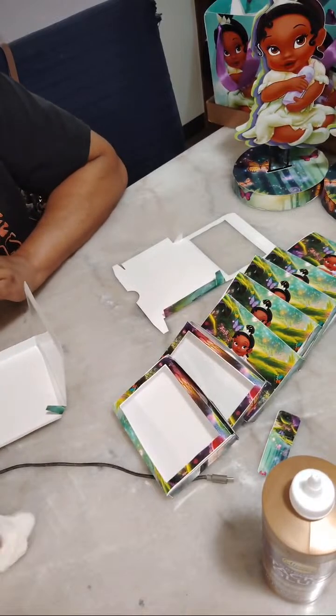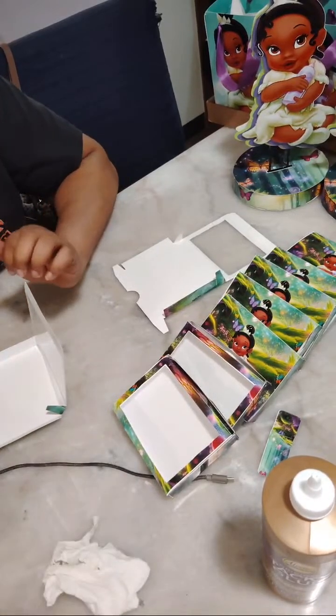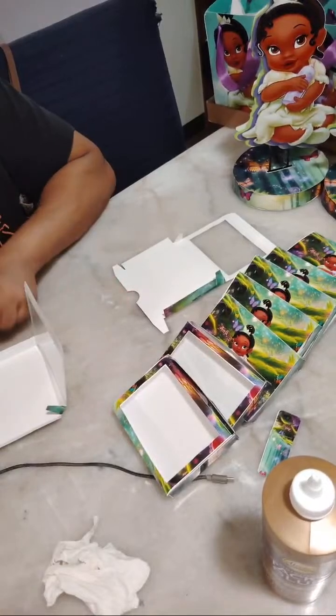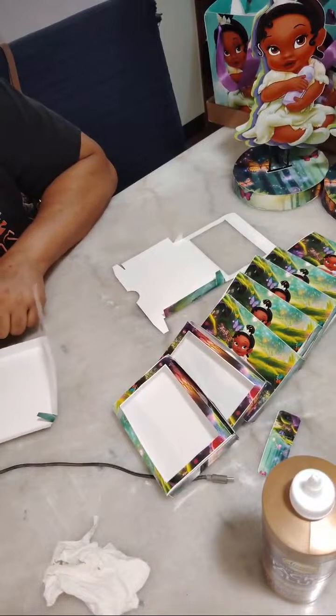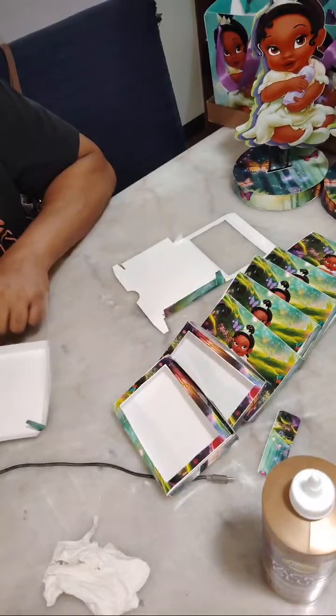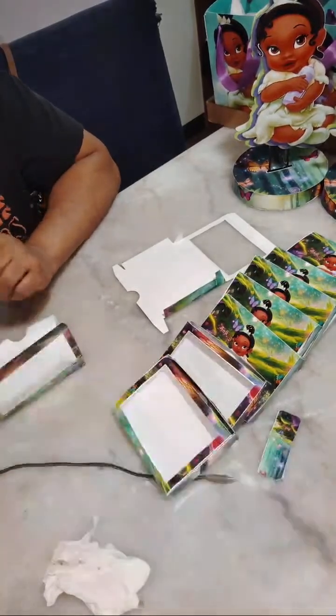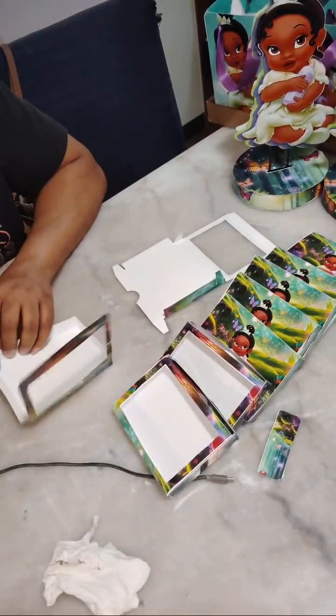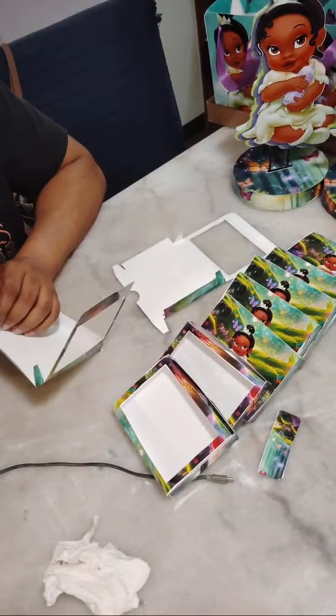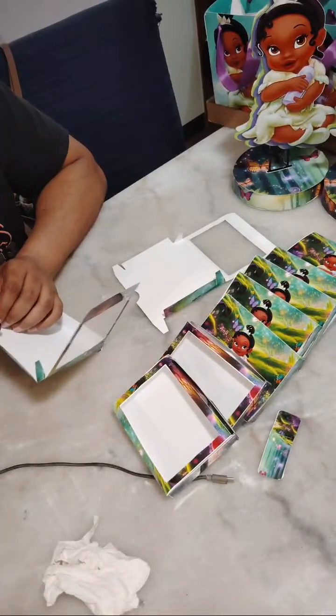I am a craft person, and I do practically everything. Only thing I don't do is sew. I ain't getting behind no embroidery machine. They give me flashbacks. Now I'm seeing a lot of cute stuff, but I ain't sewing. I'm not sewing nothing.